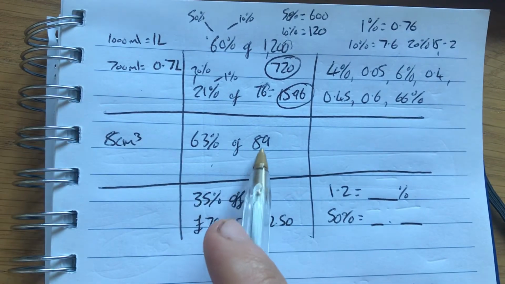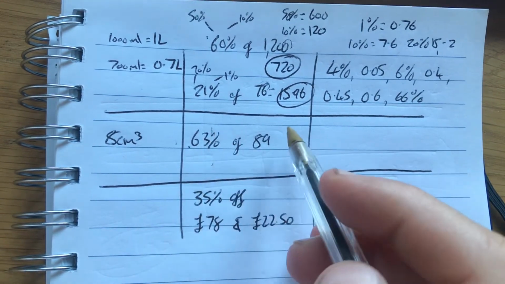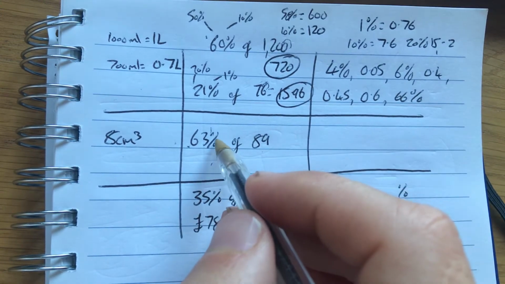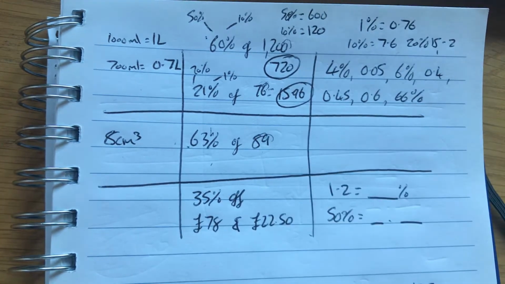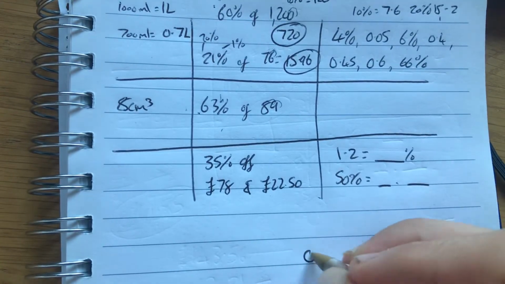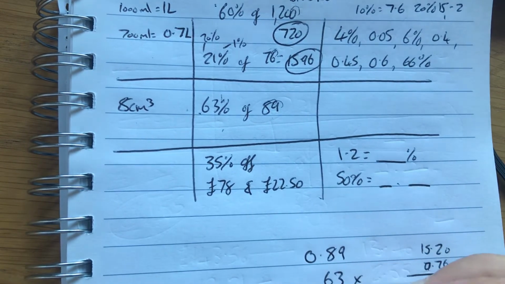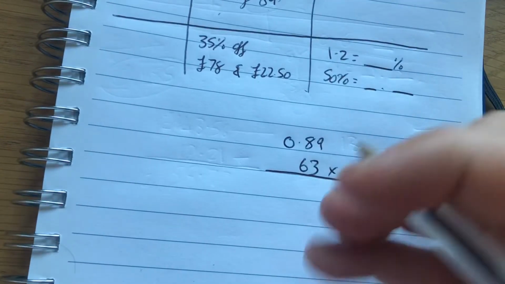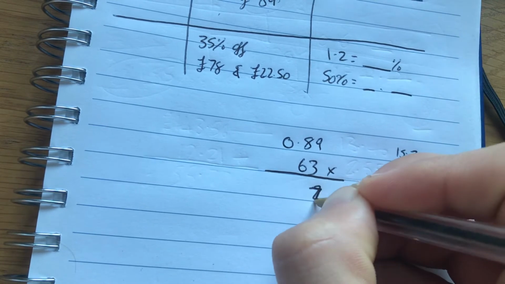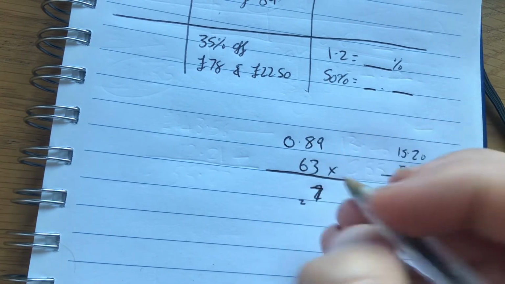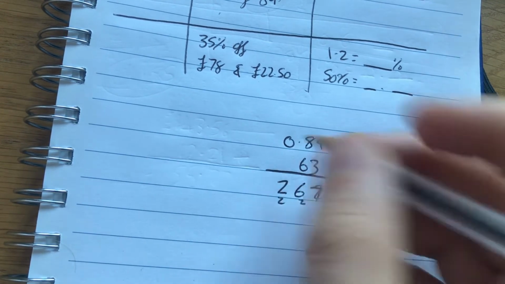63% of 89. You could find 50% and 10% and 1% and times it by 3. Or you could just find 1% and times it by 63. So 1% is 0.89. And you can times that by 63. So remember, there are 2 ways to find your percentage. So 9, 18, 27. Oops. 8, 16, 24 to find 26. And add the 0, take 0 times 3, add 2.